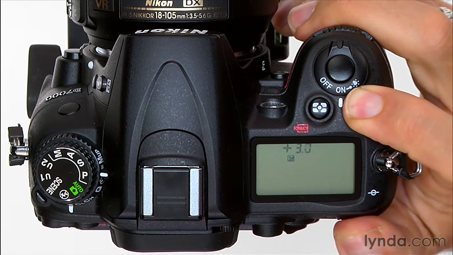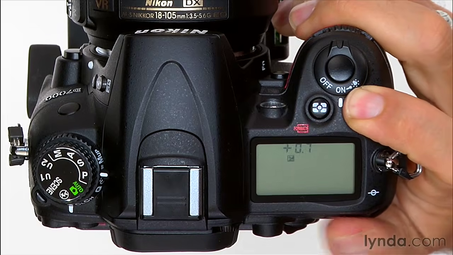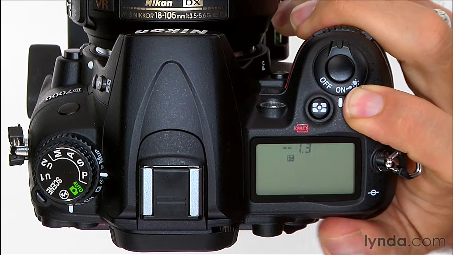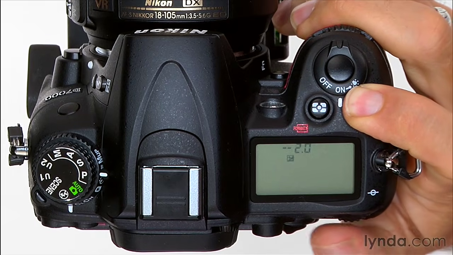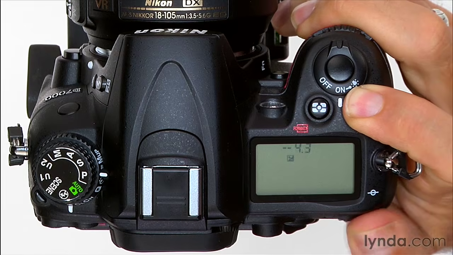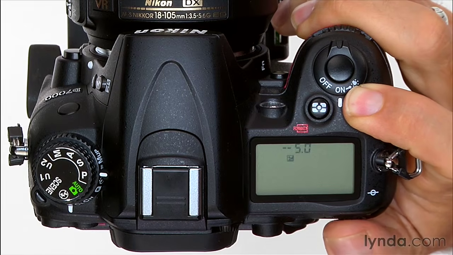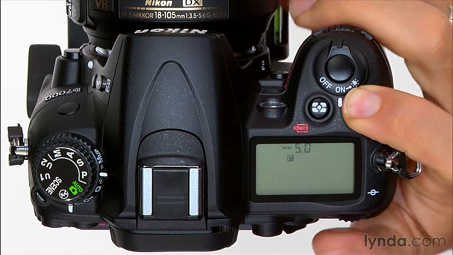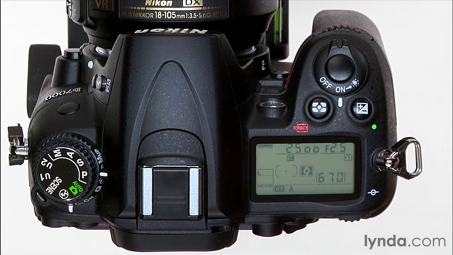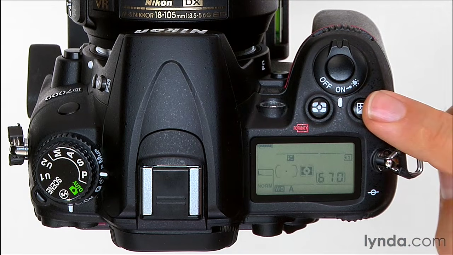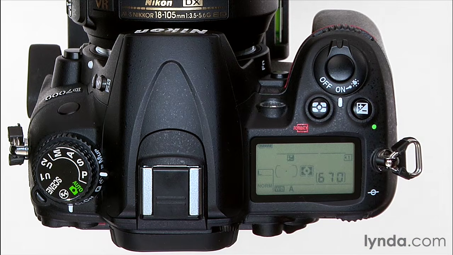Or I can go the other direction and dial in negative exposure compensation. You can see here I am at -2 stops. Same thing, once I go beyond that, I won't see the readout inside. I'll simply see a little arrow appear. However, also in the viewfinder, as I'm changing exposure compensation, I will see my shutter speed and aperture change to reflect the new values that the exposure compensation is yielding.